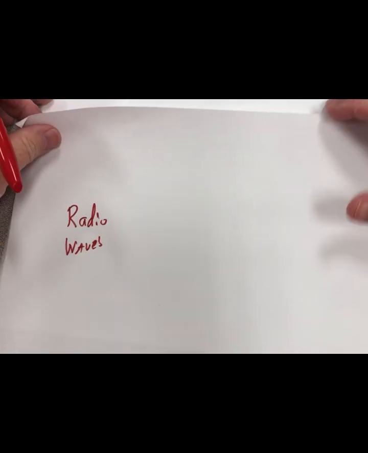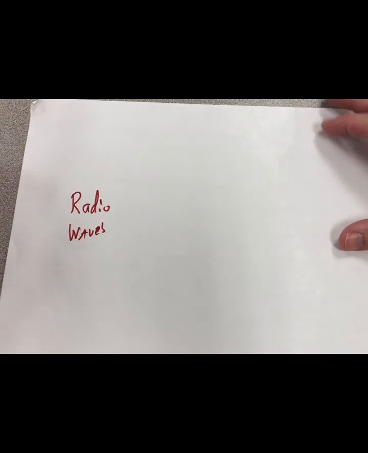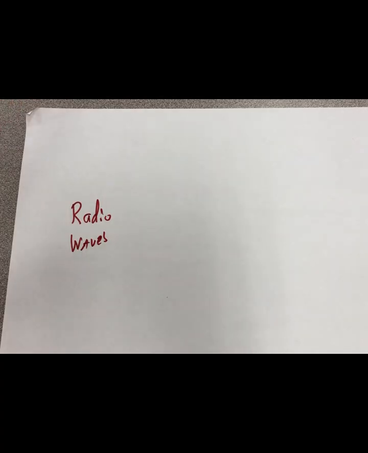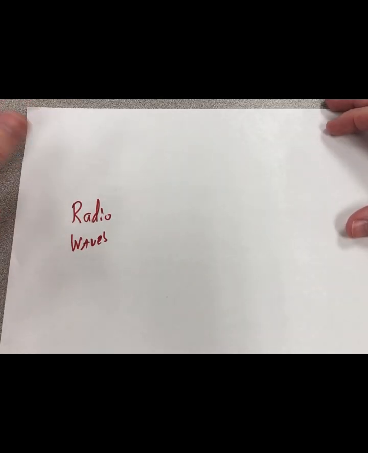Now, the big misconception in the electromagnetic spectrum is that most of these waves are visible. Not true. It's the exact opposite. Specifically visible as in like visible light. Most people think most of the electromagnetic spectrum is Roy G. Biv, the visible light colors that we see. That's only a tiny part of it.